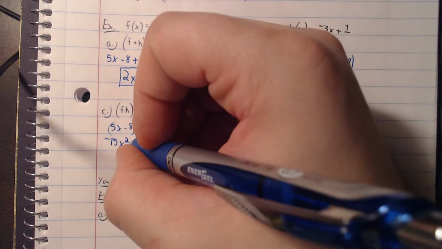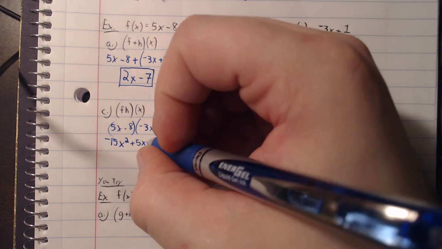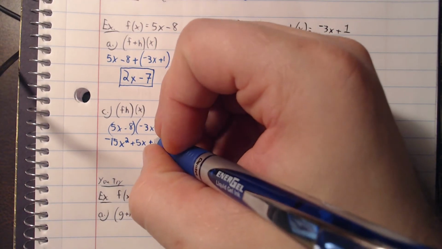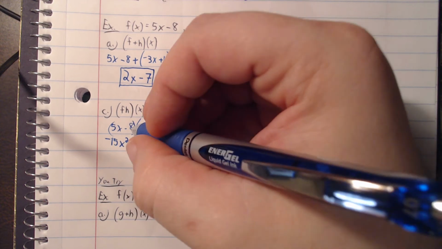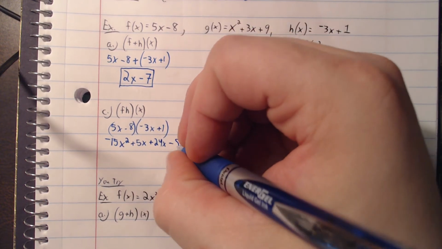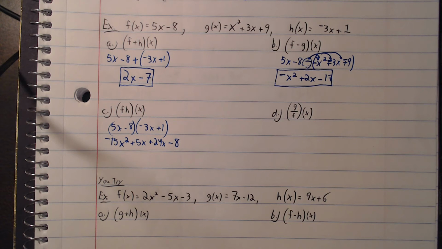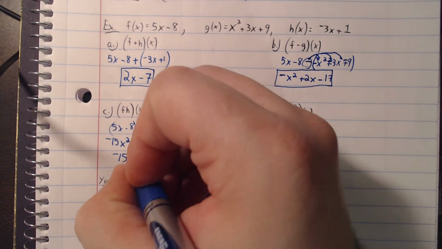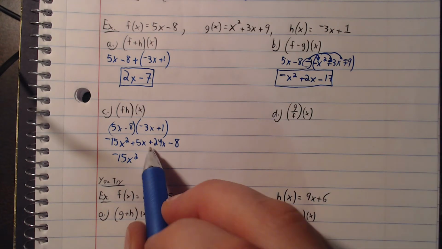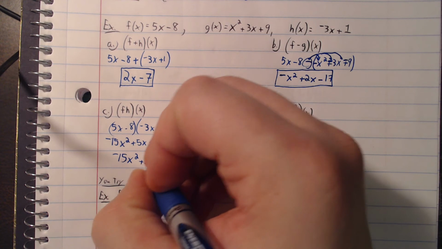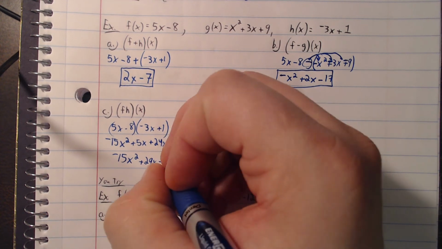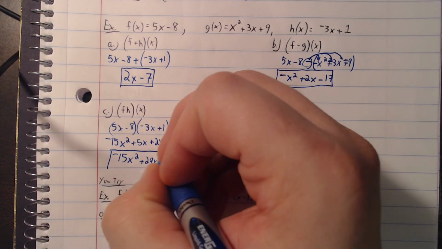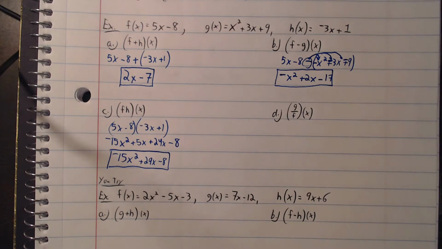5x times 1 is 5x. Negative 8 times negative 3x is positive 24x. And negative 8 times 1 is negative 8. That's FOIL. You can do it however you remember, it's fine with me. We get negative 15x squared. Combining our like terms here, we get plus 29x and minus 8 when we combine f and h.